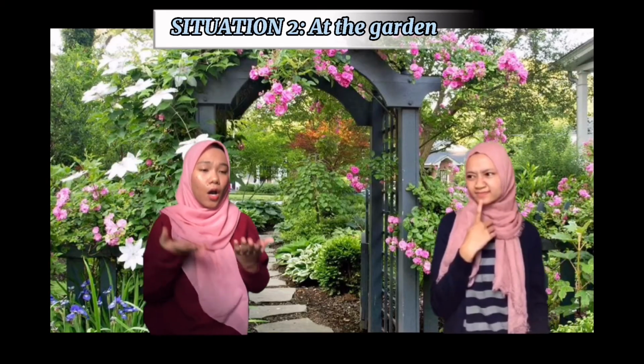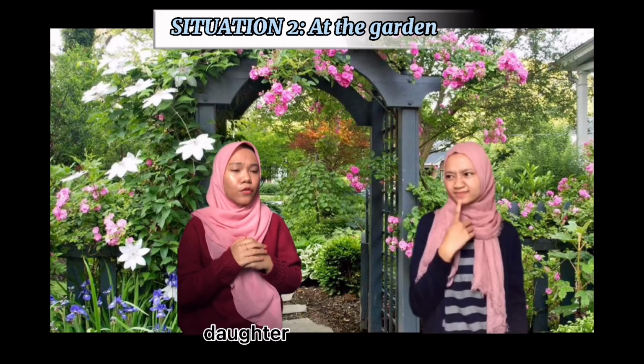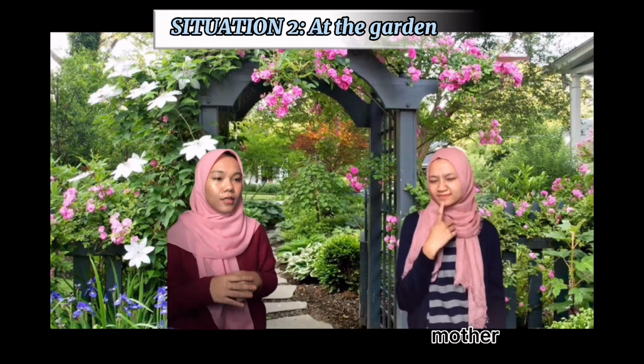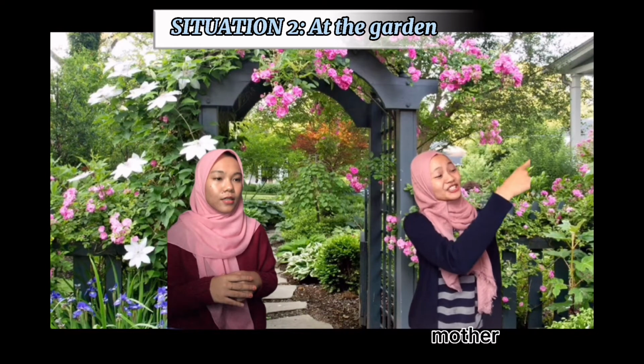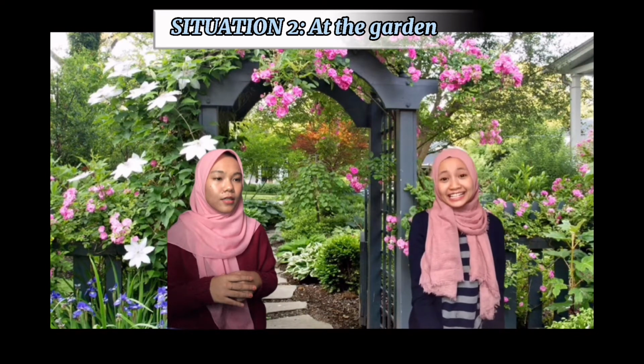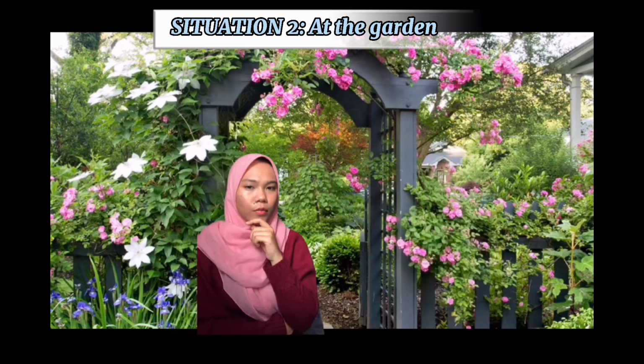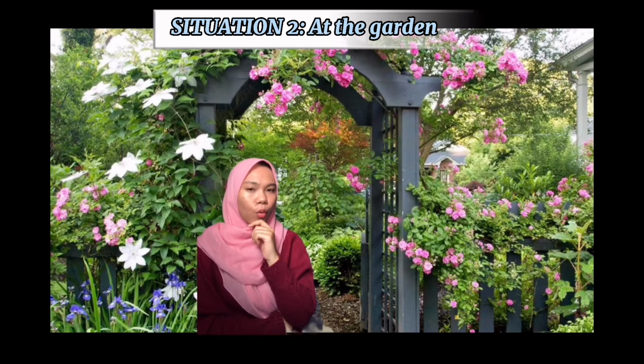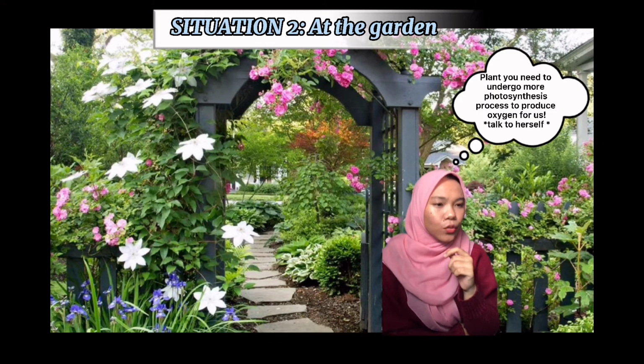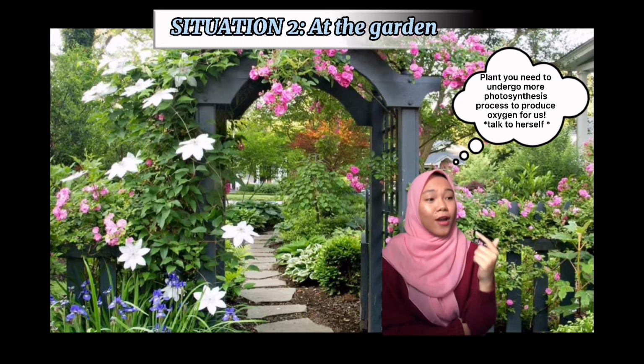Mom, how can we get oxygen for respiration and breathing? Do you see that tree and plants? Actually, trees and plants undergo photosynthesis to produce oxygen. Oh, plants, you need to undergo more photosynthesis process to give oxygen for us.